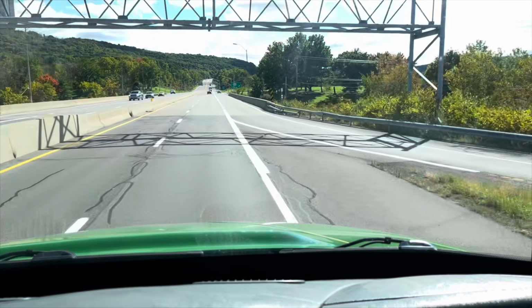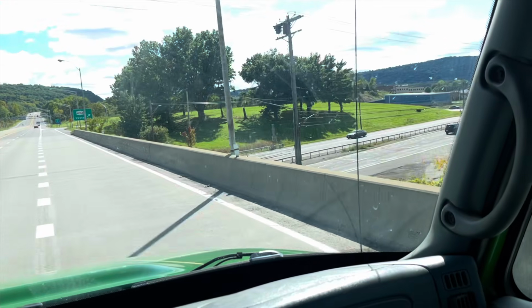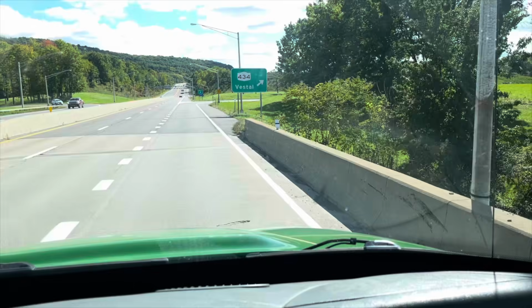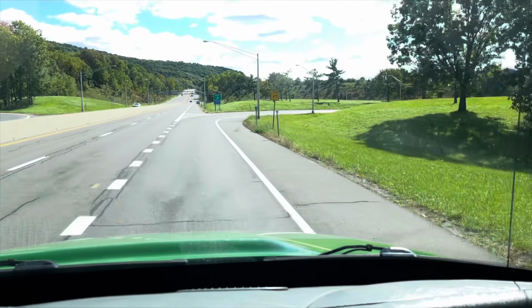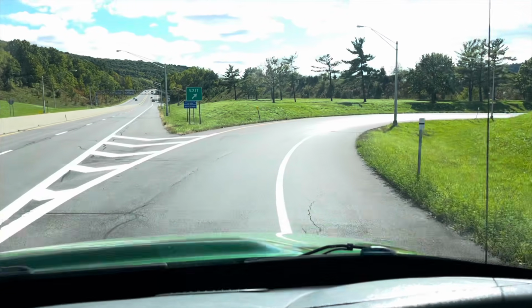We are taking this right-hand exit for 434 Vestal ahead. We will signal our intent and make sure the lane is clear before merging. The ramp speed is 25 miles per hour. We are in a commercial motor vehicle, so it is okay if we go slower than the posted speed limit.